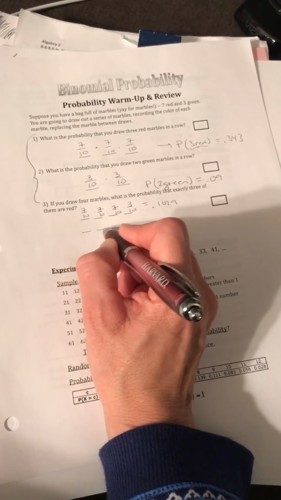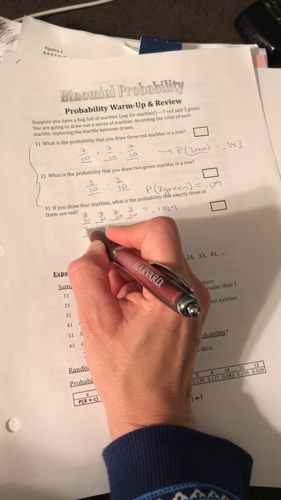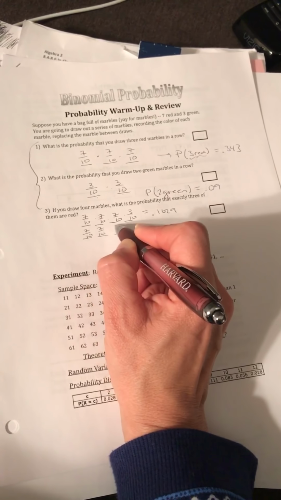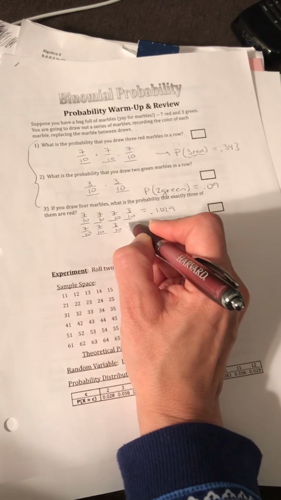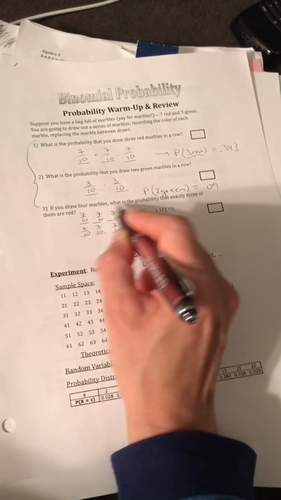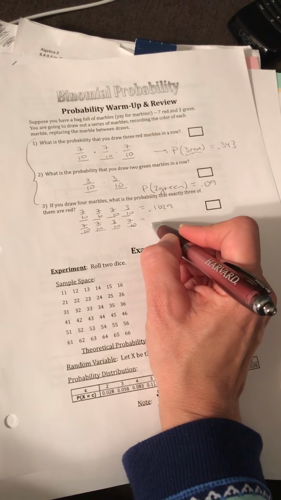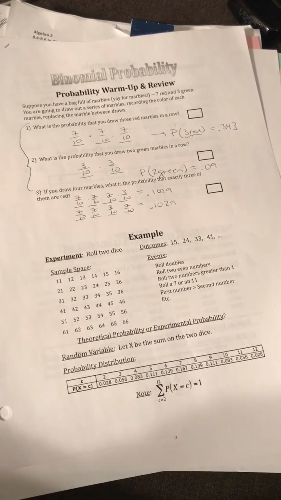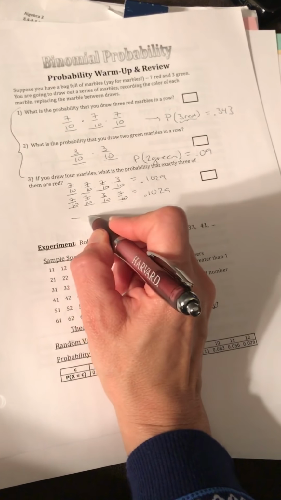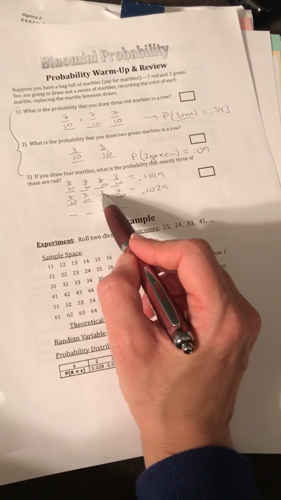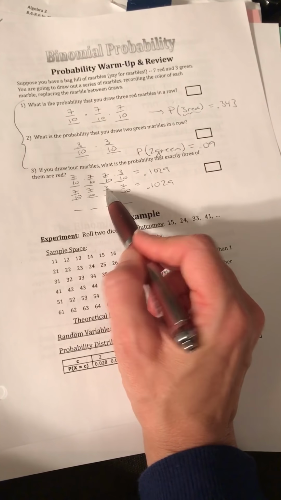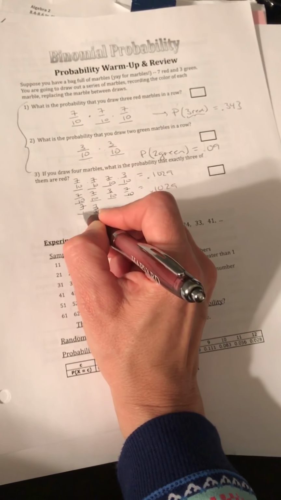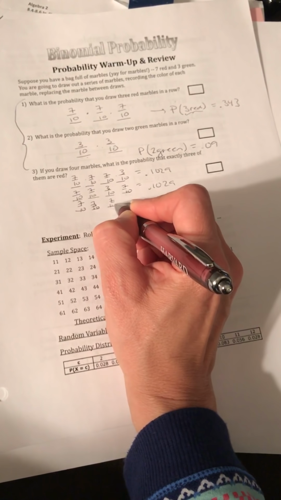So in truth, it could be that the first one's red and the second one's red, but maybe the third one is green and then the last one is red. Still fits the actual probability that we're talking about. So we now have another 0.1029. But as you can tell, that green could really occur at any time. So it could also occur here. So we've got a red, a green, a red, and a green.